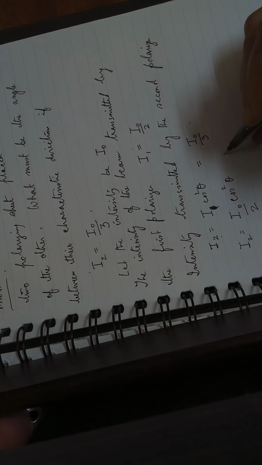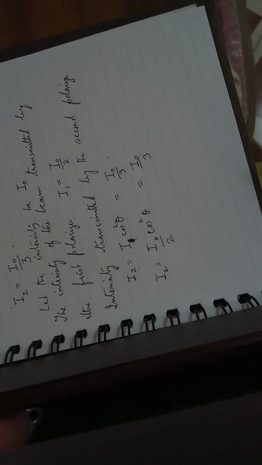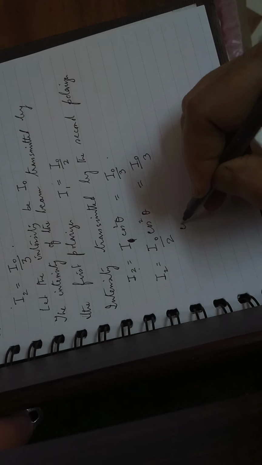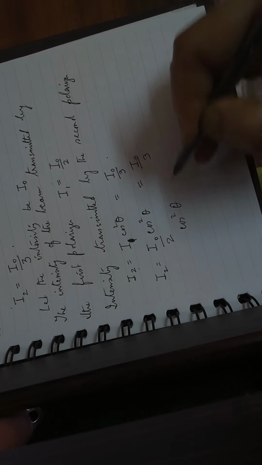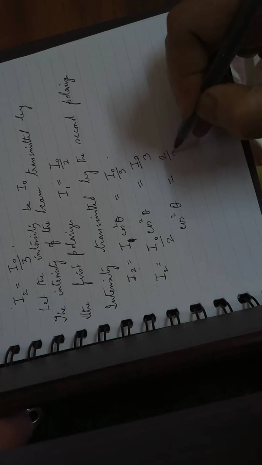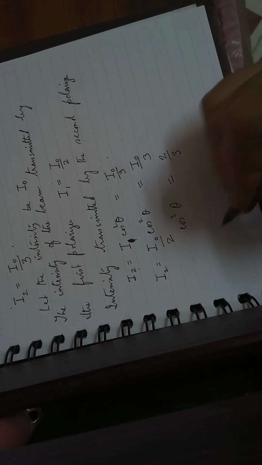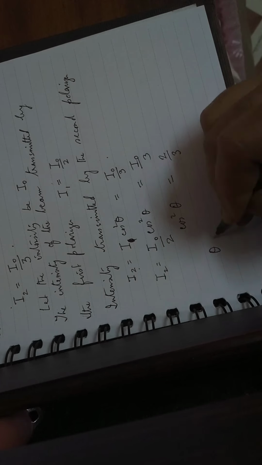I1 is equal to I0 by 2, so I2 is equal to I0 by 2 cos square theta, which is equal to I0 by 3. So what do you get for cos square theta? Cos square theta will be equal to 2/3. So what is theta therefore? Find out the value for theta.